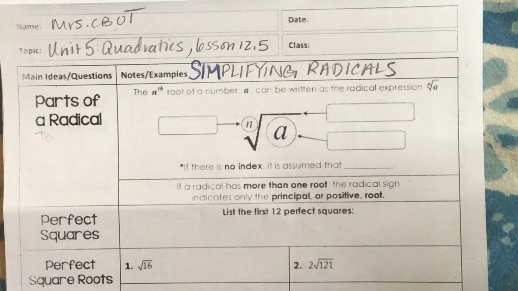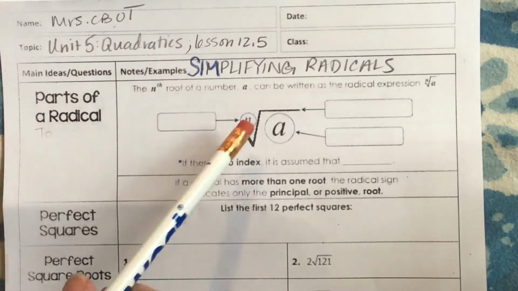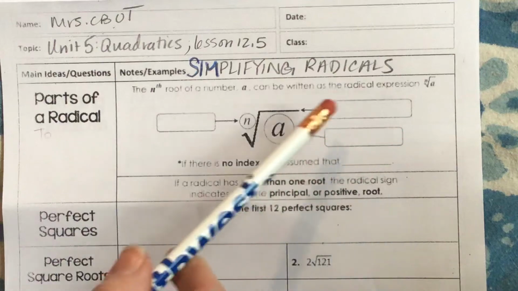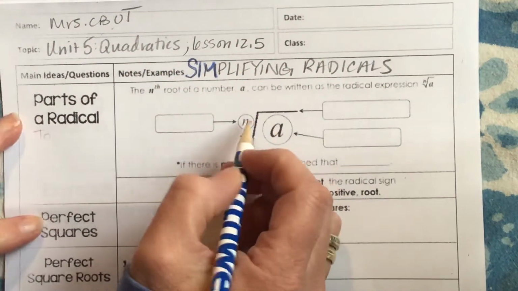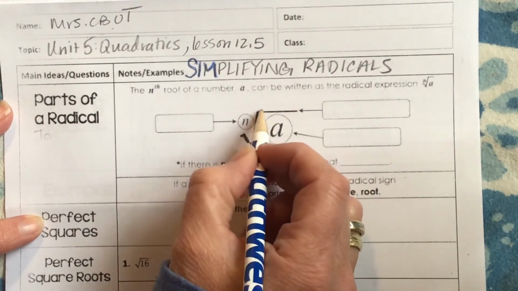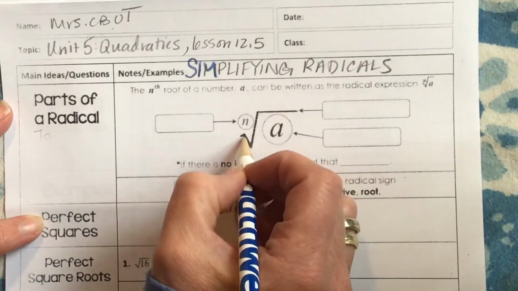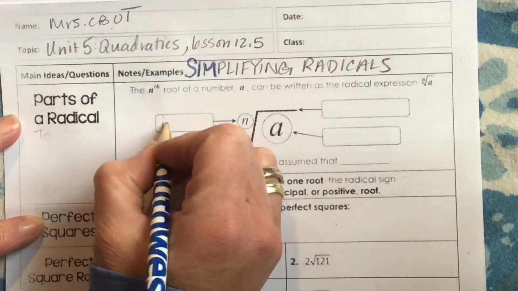Okay, so if I start to just label and identify some key parts to radicals, let's go for it. So if I look at the nth root of a number, a can be written as this type of expression. If you see underneath this radical sign, it looks like a check mark, by the way, the radical sign, and then there's this line on top, and that's called a vinculum. But anyway, you don't need to know any of that right now.